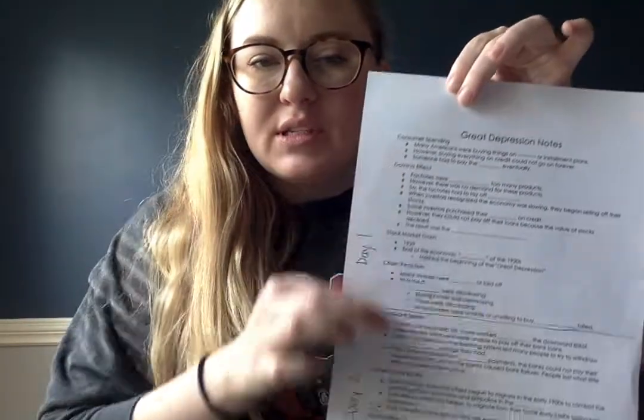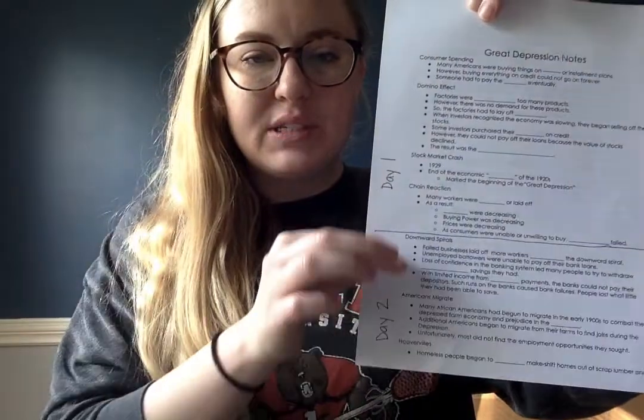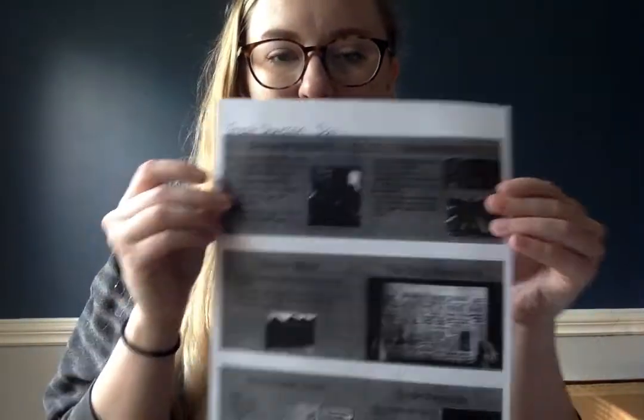Yesterday, you just had to do this first chunk right here that said day 1. Today, you're doing day 2, which is this bottom half and a little bit of the top of the next page. So yesterday, you did the part that says day 1. You learned a little bit more about the Great Depression. We talked about this when we finished up the Roaring 20s. We were learning about how people were spending so much money, and it was money they didn't actually have. And so that created the stock market crash, and we figured out people started losing their jobs.